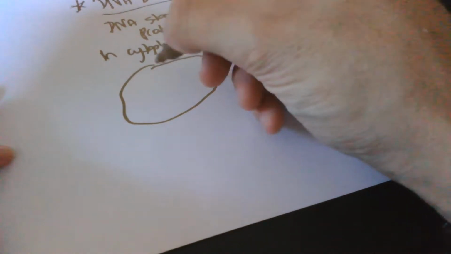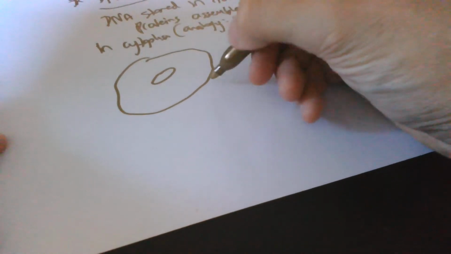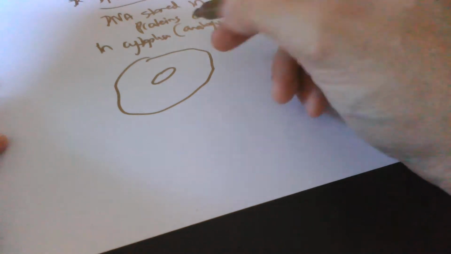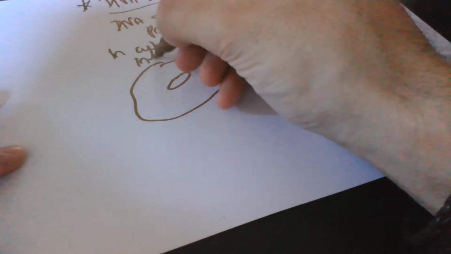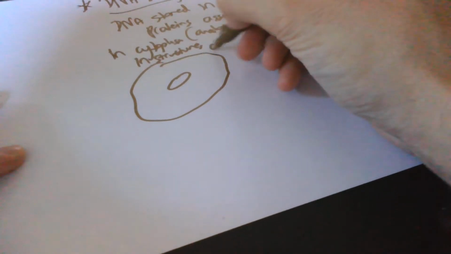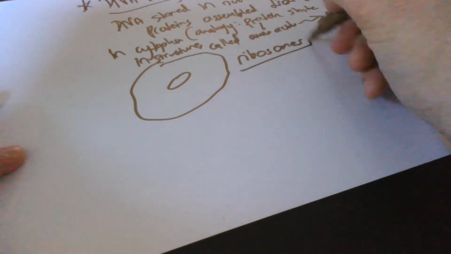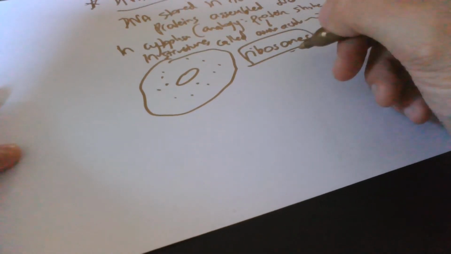Okay, so if I was to draw an animal cell, remember it's like a blob. You have a nucleus here. Cytoplasm is that jelly-like stuff around it, right? You've got the cell membrane here. Proteins are assembled from amino acids in the cytoplasm in structures called ribosomes. Very important you know this new word, ribosomes. Sounds a bit like chromosomes, okay? So in the cytoplasm, there are little dot things. These are ribosomes.